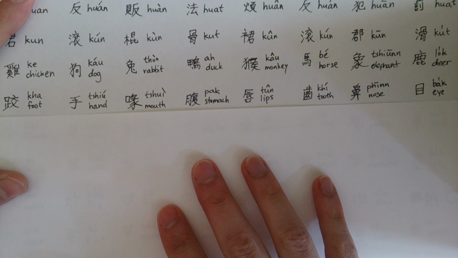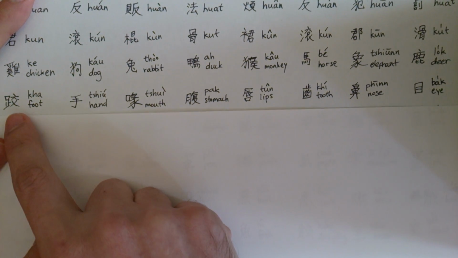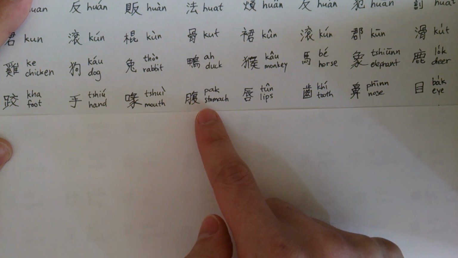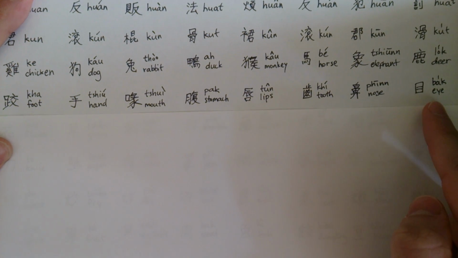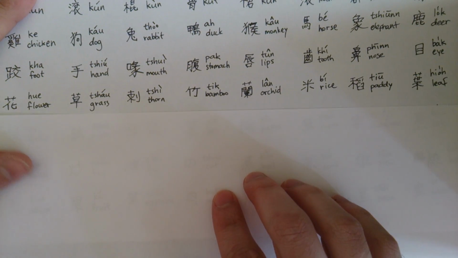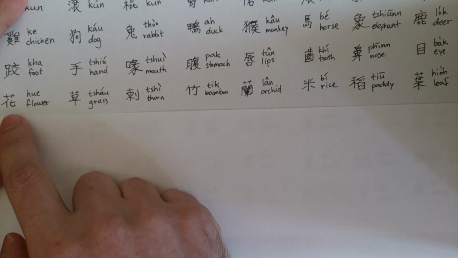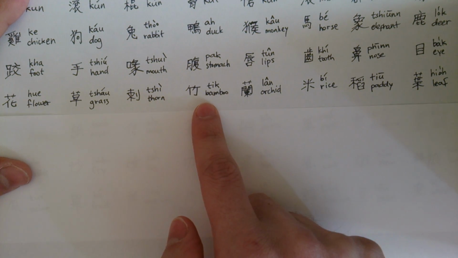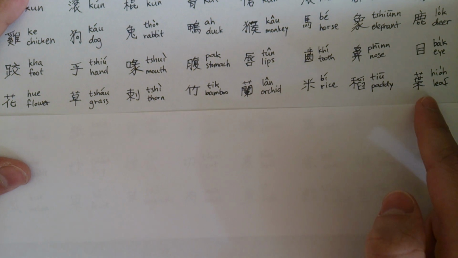And here we've got body parts. So we've got foot, hand, mouth, and so on. Ka, chiu, cui, bak, dun, ki, pi, bak. Next one, here we've got things in nature, plants. Hui, cao, qi, dik, lan, bi, diu, hiu.